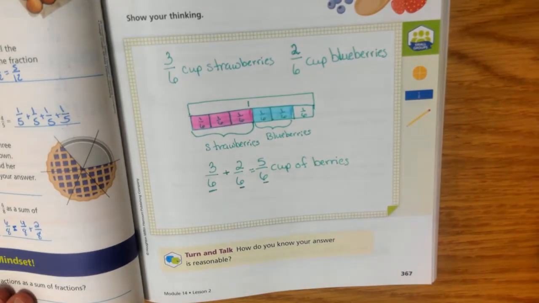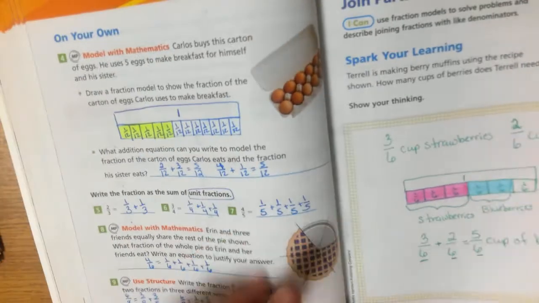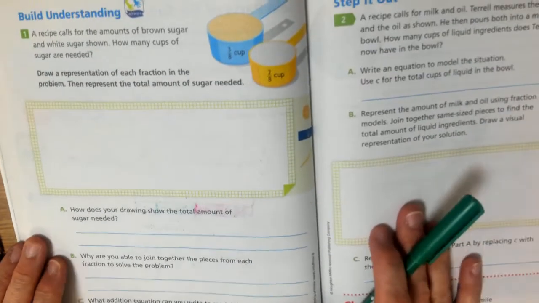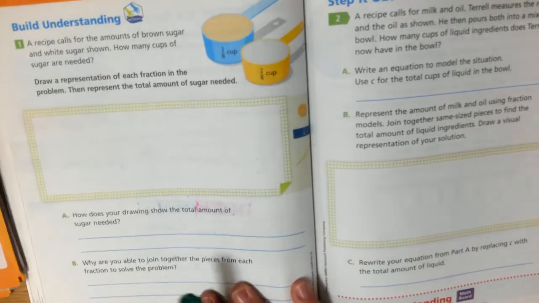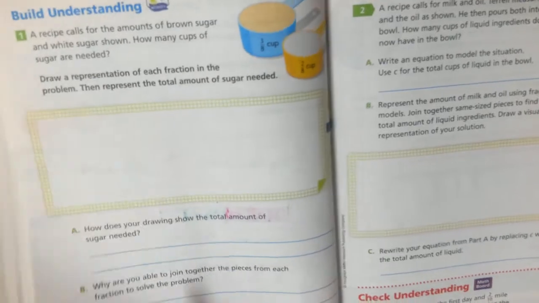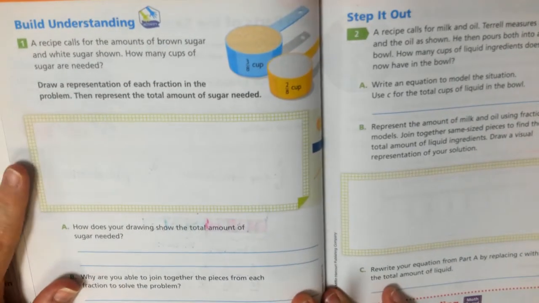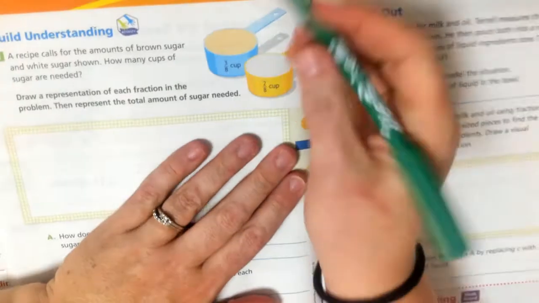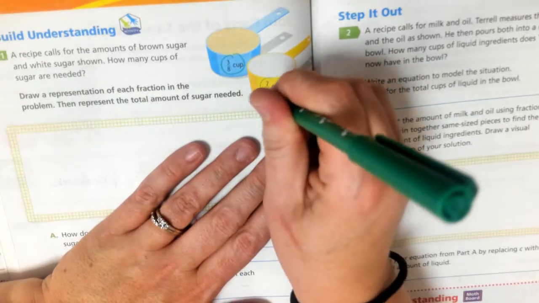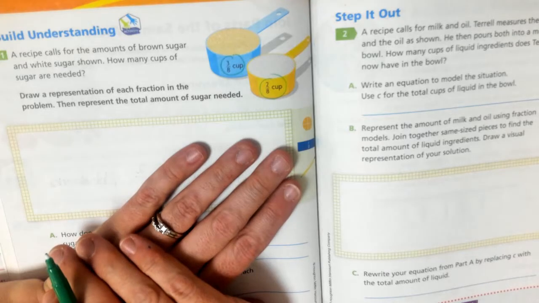All right, let's move on to our next problem. So now we're doing some more baking, and a recipe calls for the amounts of brown sugar and white sugar shown. How many cups of sugar are needed? So we can see that the brown sugar needs 3/8 cup. The white sugar needs 2/8 cup.